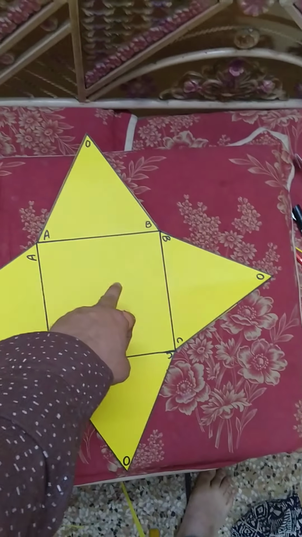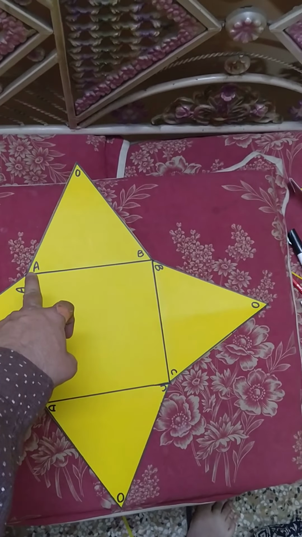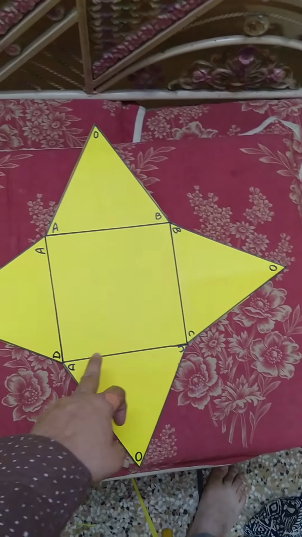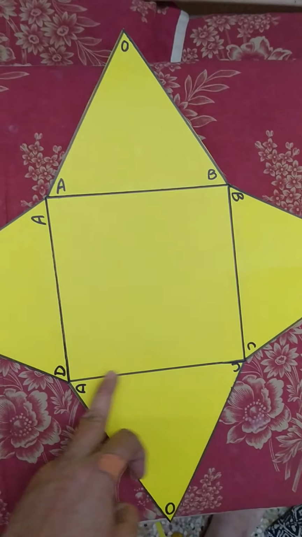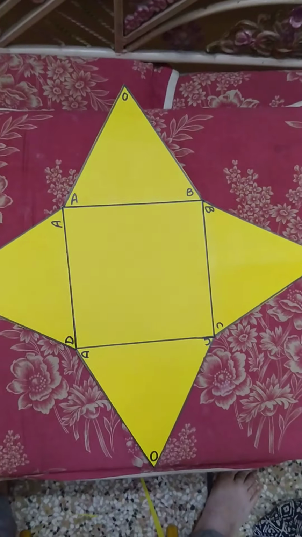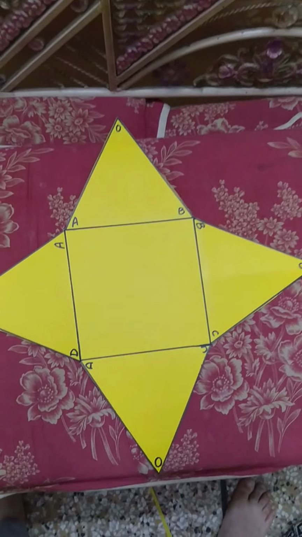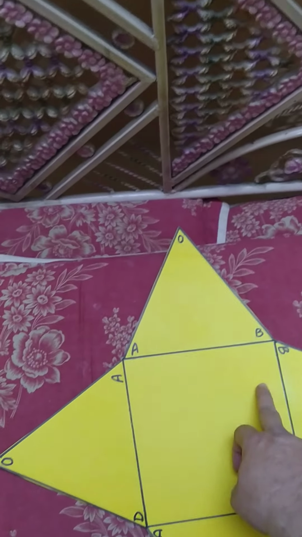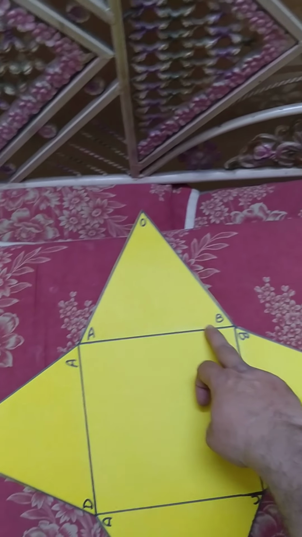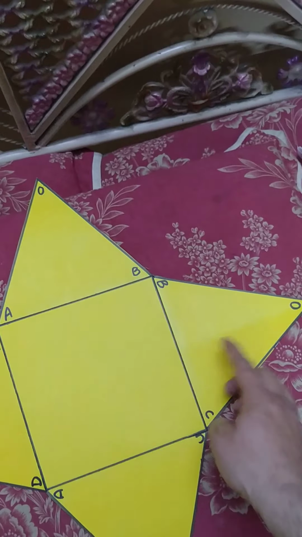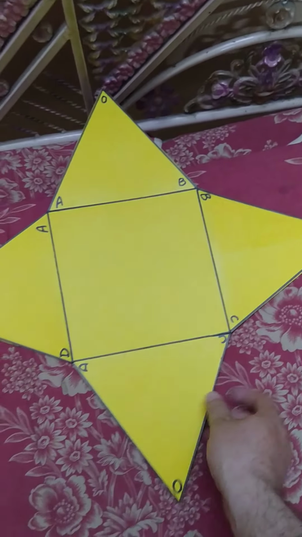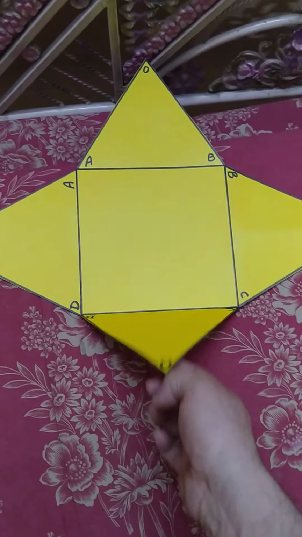This one is the polygonal square base. A square is a four-sided figure: A, B, C, D, then A. So side AB, side BC, side CD, and then side AD. This is a square base pyramid. A square is a four-sided closed figure, a four-sided polygon. Now with this polygonal base, there are four triangles attached. The first triangle is attached here. The second triangle is attached to side BC. The third triangle is attached to side CD. This is the third one.